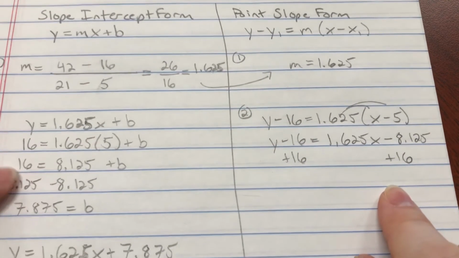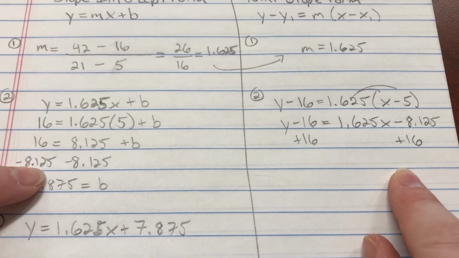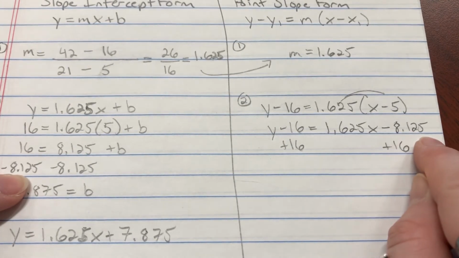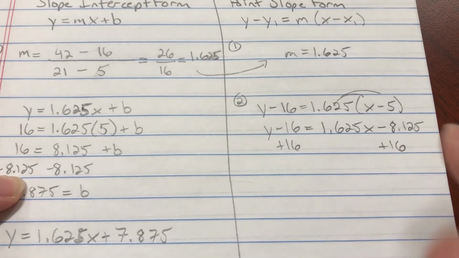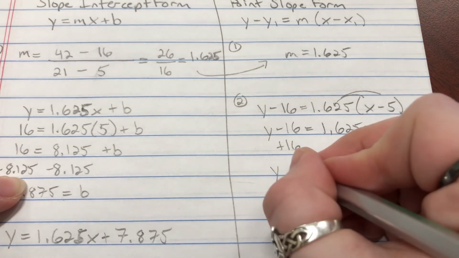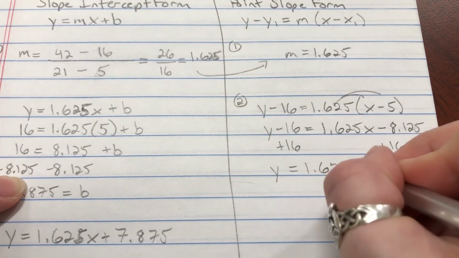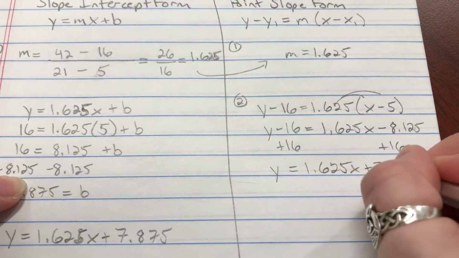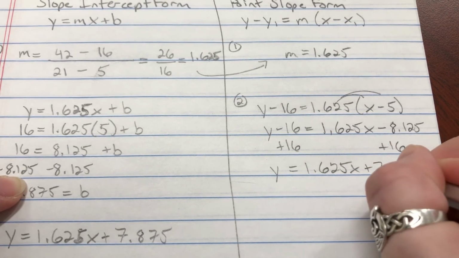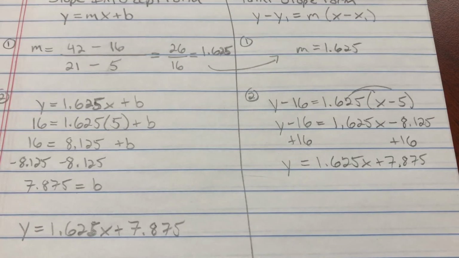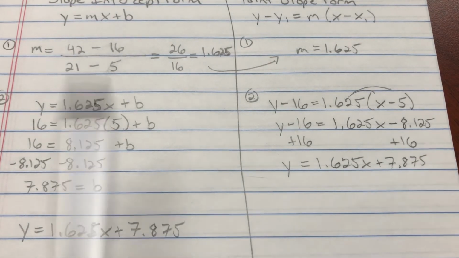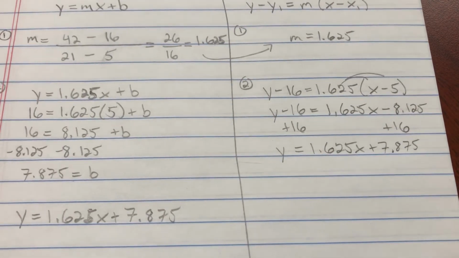And then isolate y by undoing the subtraction by 16. To do that, you have to add 16. Now notice that over here we had 16 minus 8.125. Here we have negative 8.125 plus 16. We're basically ending up doing the same steps. They're just organized a little differently. And that's why we get the same answer, no matter which form you use. Okay. And that is how you write the equation of a line through 2 points using 2 different forms.